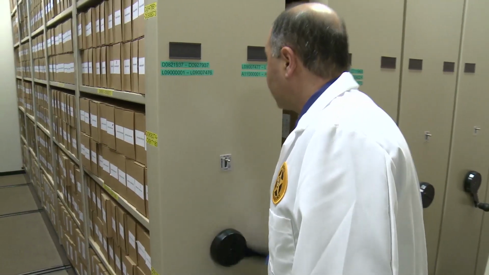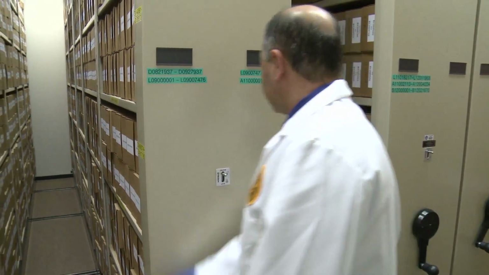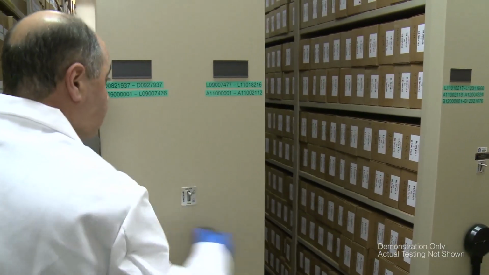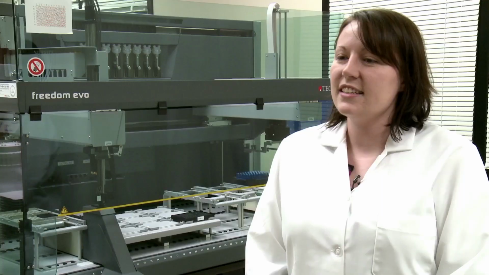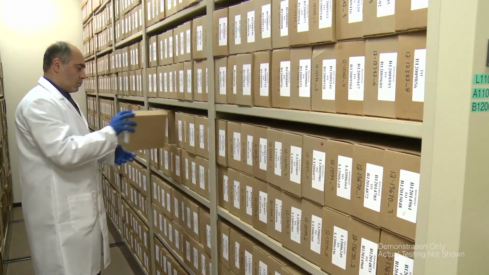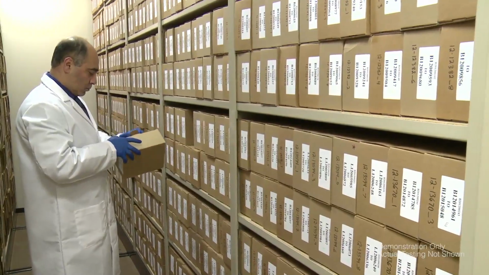CODIS stands for the Combined DNA Index System. It's a collection of databases from across the state as well as the country, and it's run by the Federal Bureau of Investigation. CODIS for the state of Ohio is kept here at BCI in the London laboratory. The database contains offenders and arrestees, and then unknown profiles from unsolved crimes.